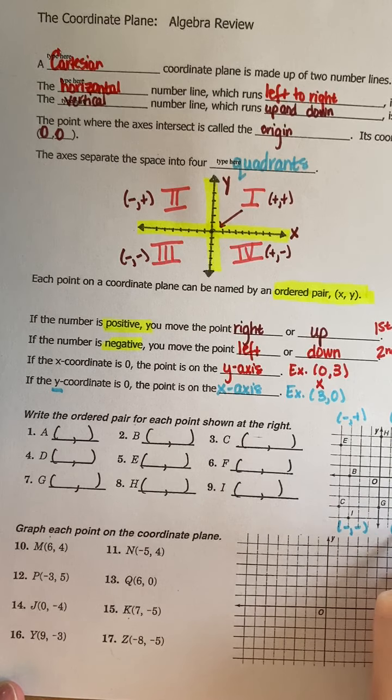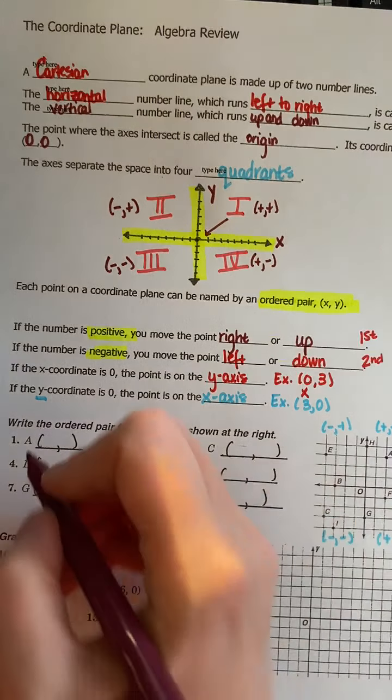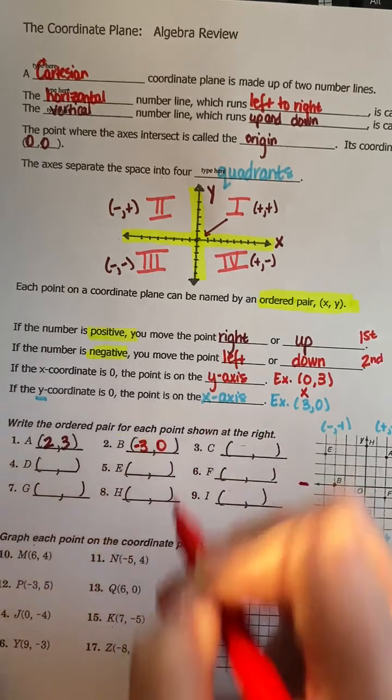So for instance, it's asking for ordered pair A. You always start at the origin. You go left or right first. Well, the only way I can get there is to go right 1, 2 spots and then go up 1, 2, 3. Well, anything in that quadrant is both positive. So it's positive 2, positive 3. It wants to know about B. Well, B is right here. I go left 1, 2, 3. If I go left, guys, this is negative this way. But I don't go up or down. So it's a 0. So I went negative 3 and then a 0.